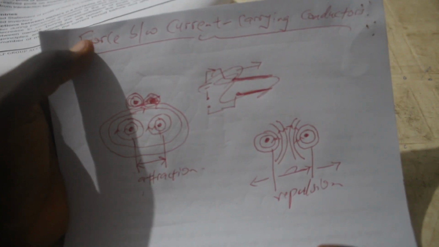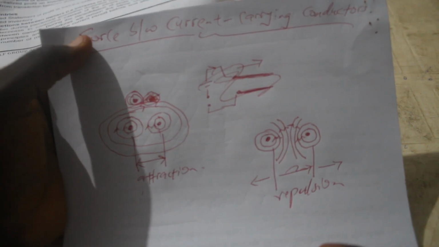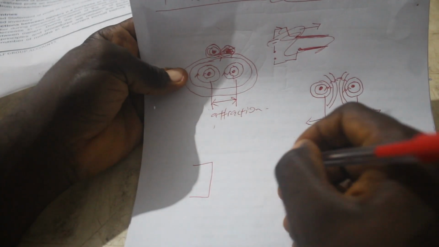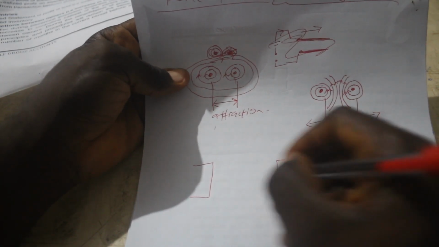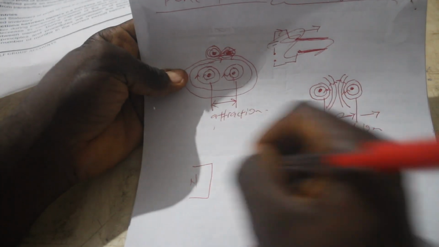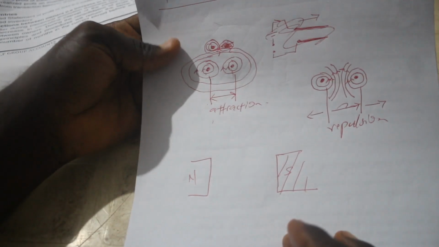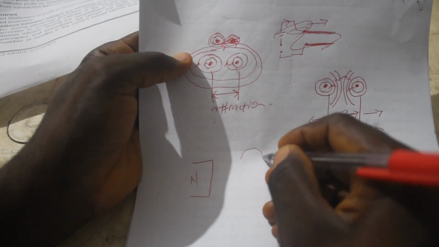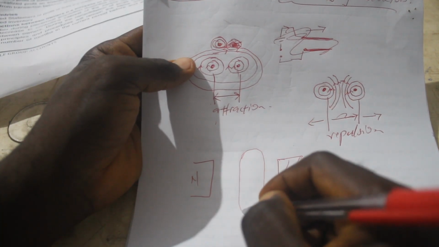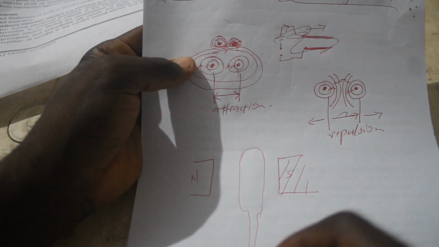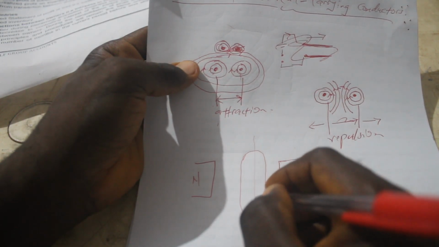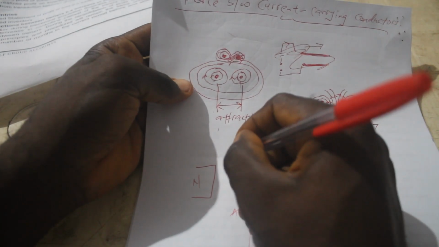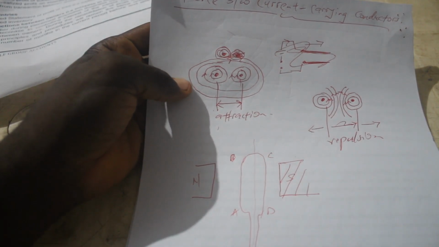So, what about the motion of a current carrying loop in a magnetic field? You see, let's say we have a magnetic field, which has two polarities, right? We have the North Pole and we have the South Pole. Let's say we have a loop like this, and the loop has an axis of symmetry. Let's say we have A, B, C, D.